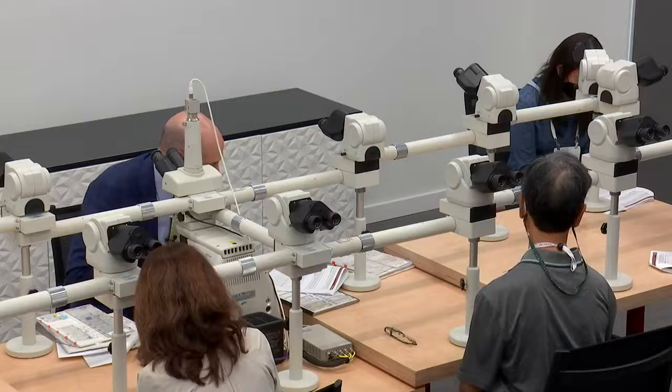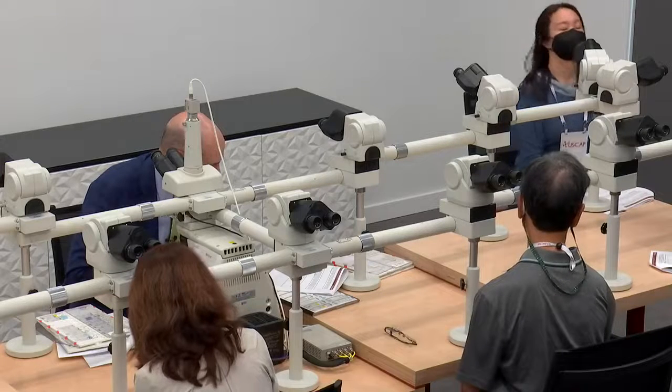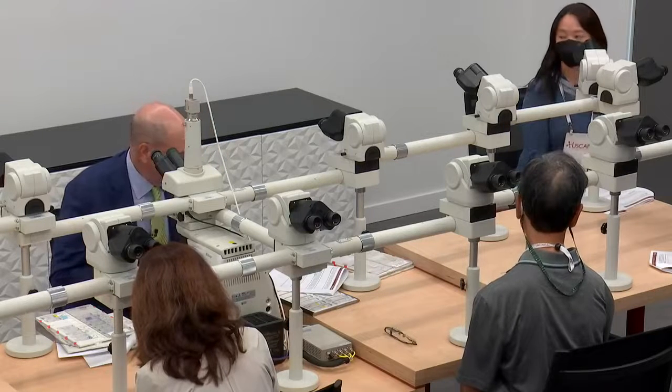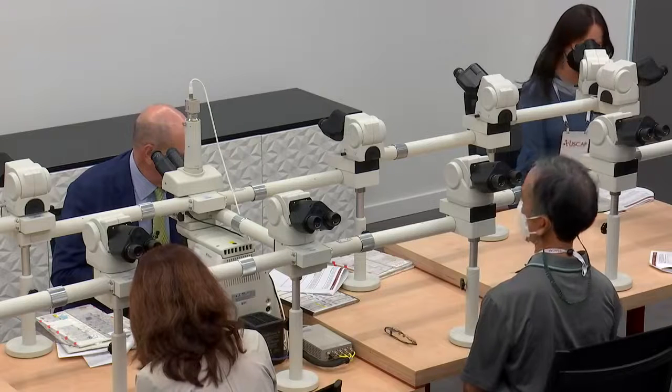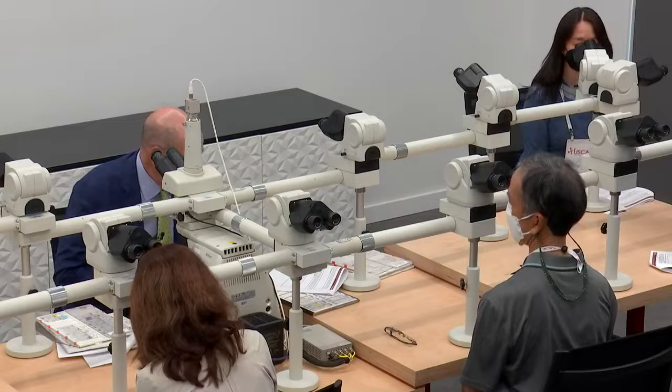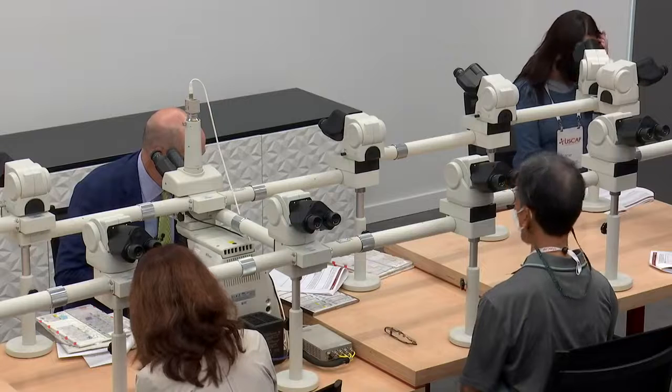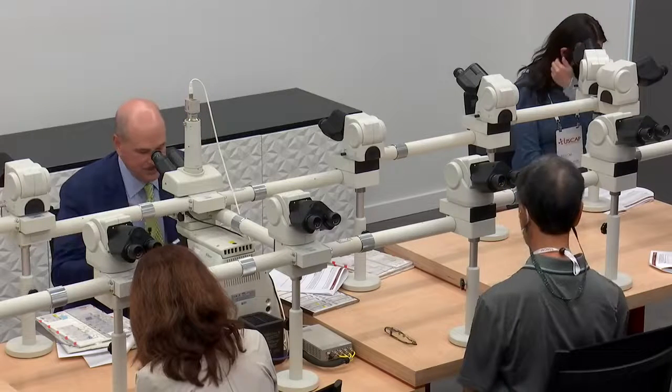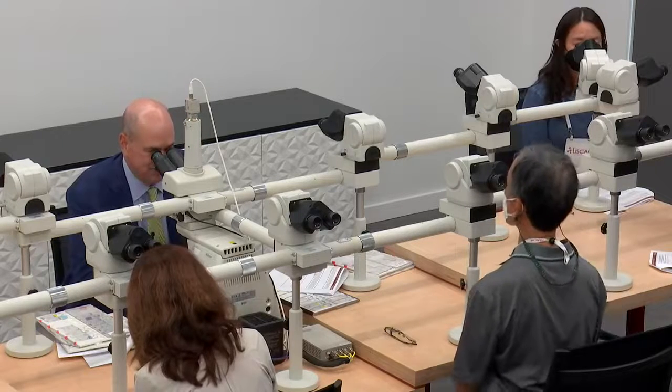And so they just followed her, and it continued to be elevated. They interrogated her biliary tree by imaging. It's normal. Repeat the liver chemistry test, still elevated. Going to have to get a biopsy.